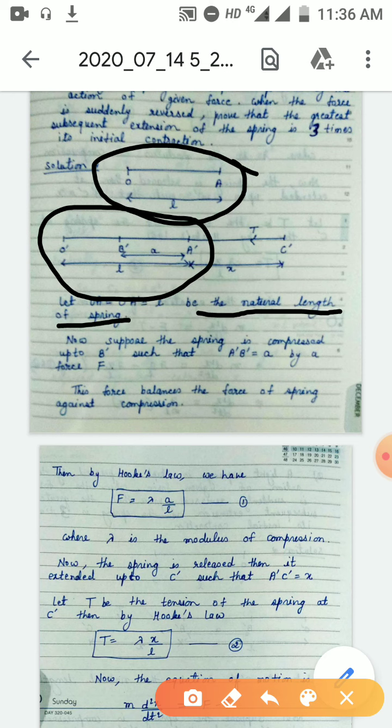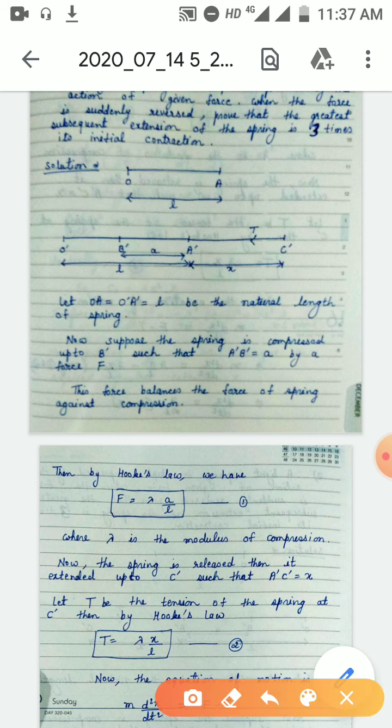Now suppose the spring is compressed up to B dash such that A dash B dash is equal to small a, by a force capital F.